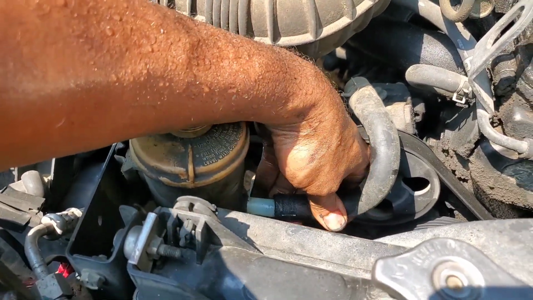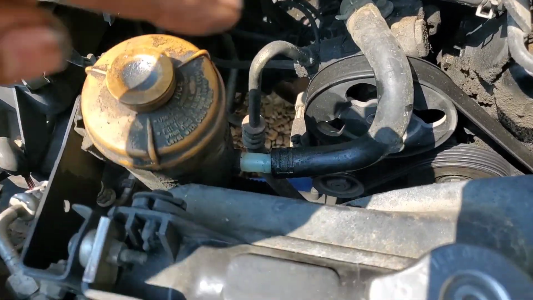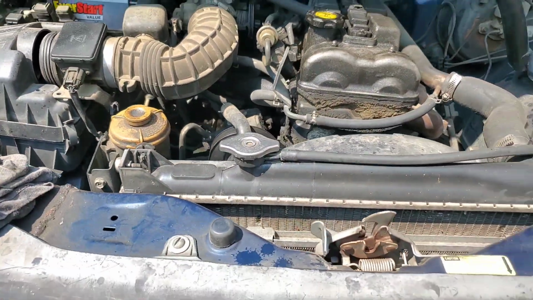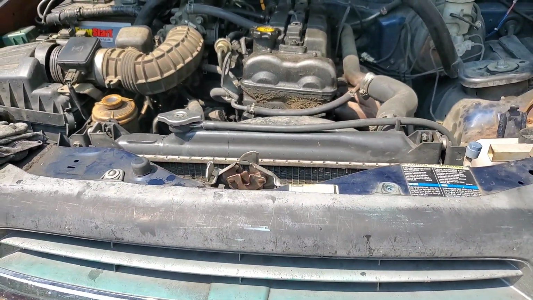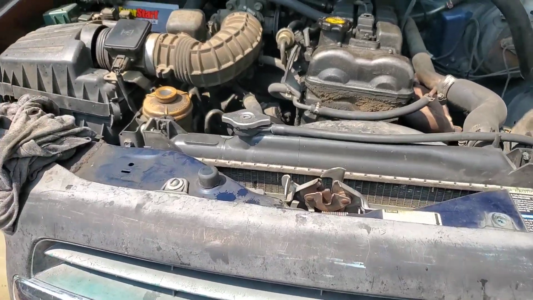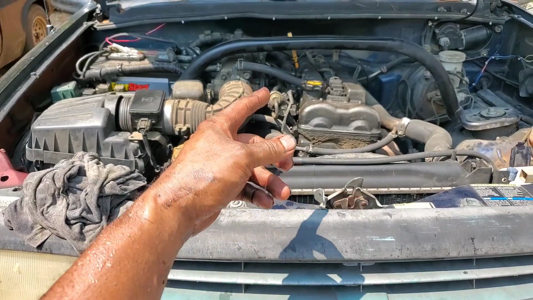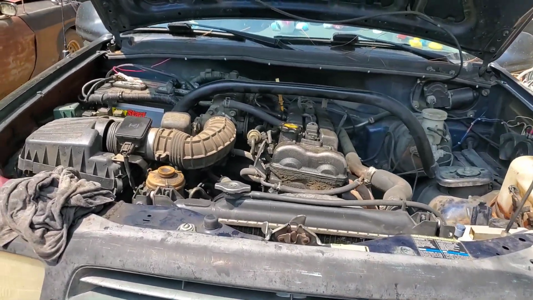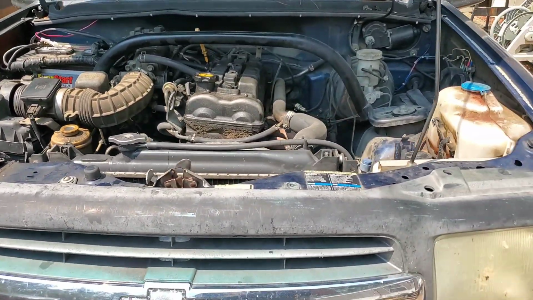Don't forget to put your power steering hose back on. I have to get a pair of pliers for that little spring clamp, but don't forget to put that back on, otherwise you're going to have a hot mess when you start your engine up. But yep, that's pretty much the gist of replacing an oil pan gasket on a J20 2.0 4-cylinder Suzuki engine in a Tracker, Suzuki Vitara, or similar vehicle.